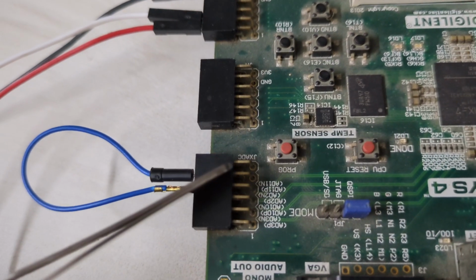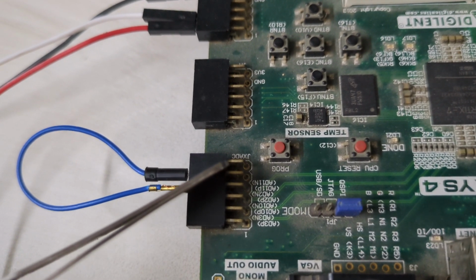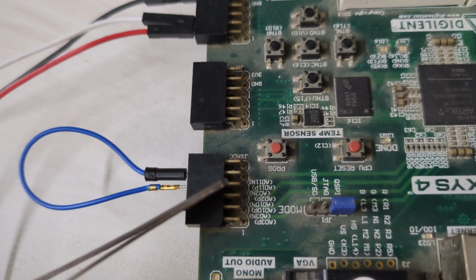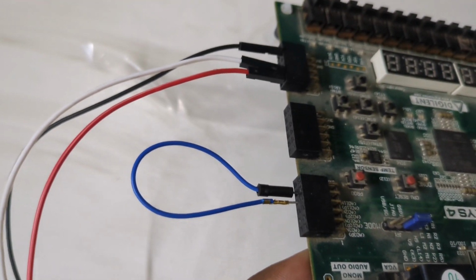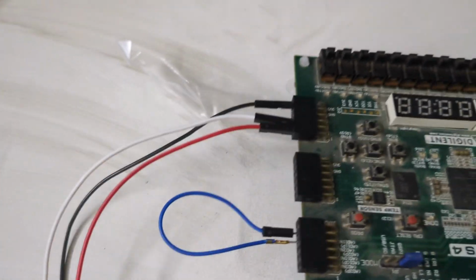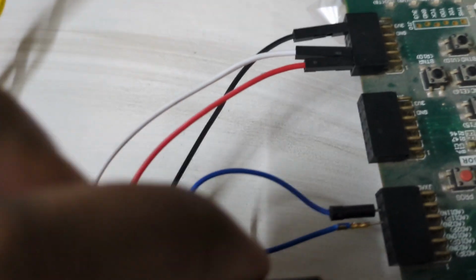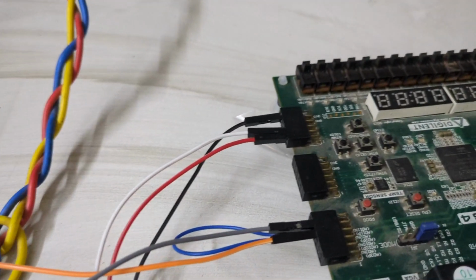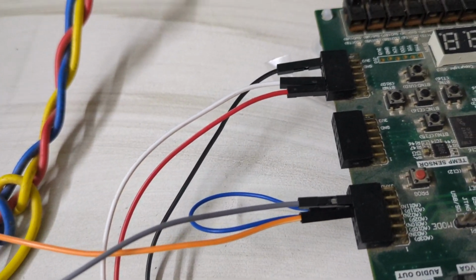You can see this pin is ADC 11, this one is ground and this one is VCC. So I have to connect in this pin. Already there is a wire. One more thing you have to see, I will tell you. Let me connect first. I have connected the orange one to VAUX 11 and ground to ground.